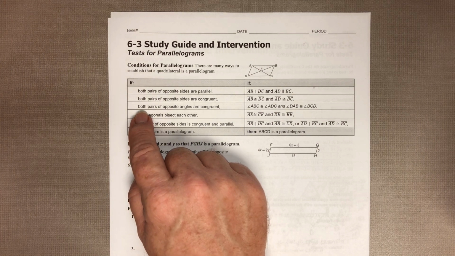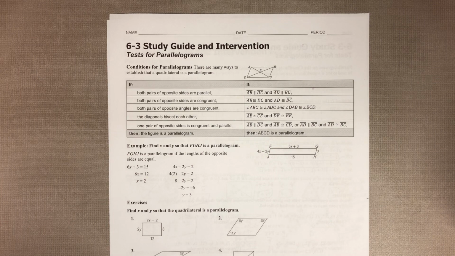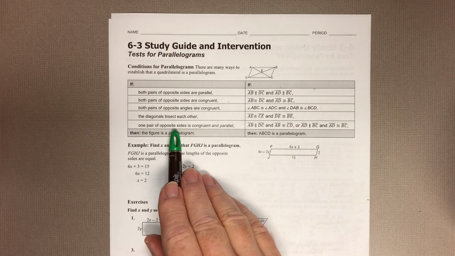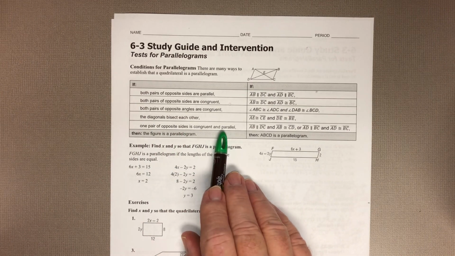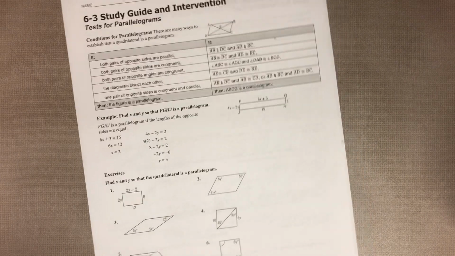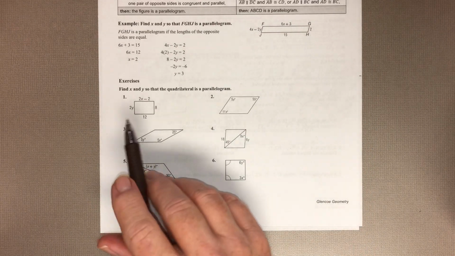And if both pairs of opposite angles are congruent, that would also force your quadrilateral to be a parallelogram. Or if you knew that the diagonals bisect each other, or if you knew that one pair of opposite sides is congruent and parallel, then you would know that it's a parallelogram as well. So let's go down and talk about the exercises down here.